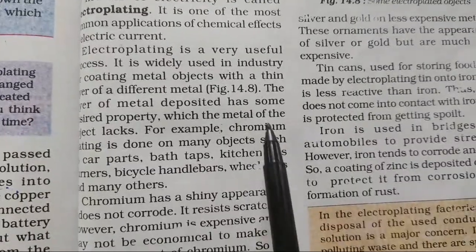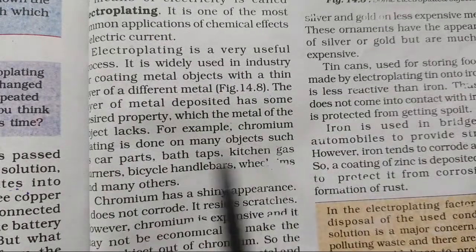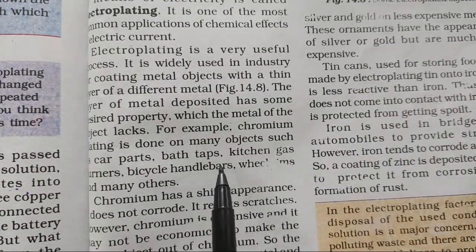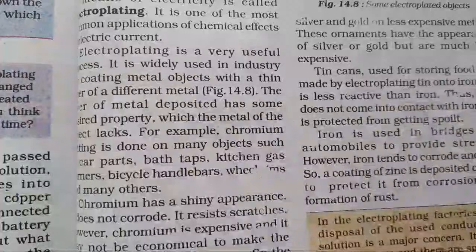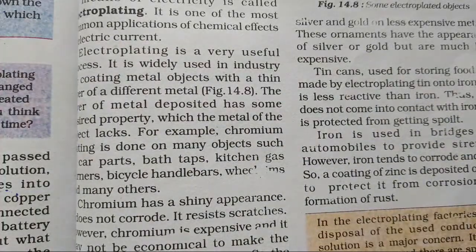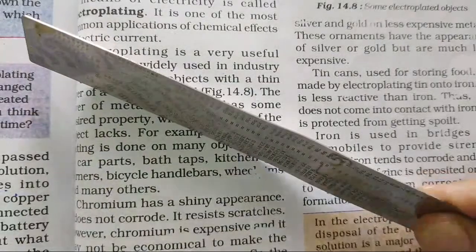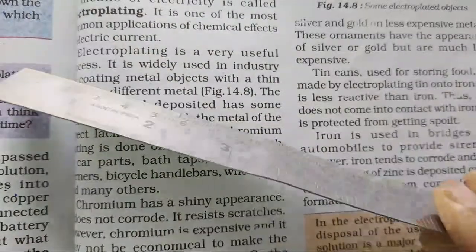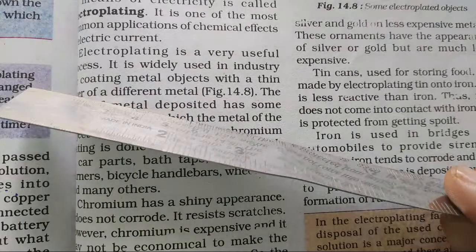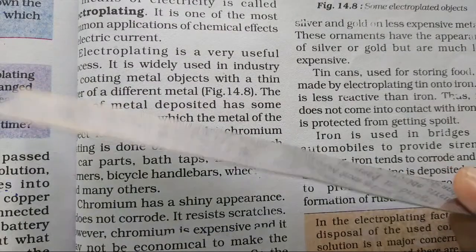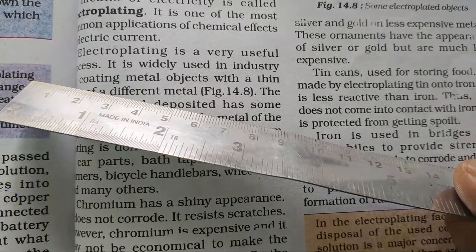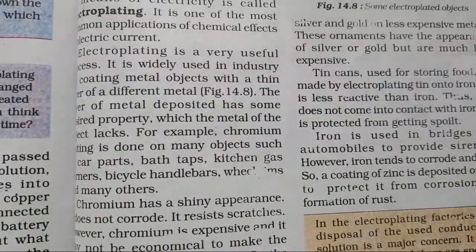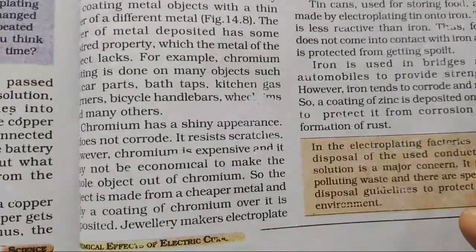For example, chromium plating is done on objects like car parts, bath taps, kitchen gas burners, and bicycle handles. And the scale which I have shown you is also coated with a layer of chromium. So this is actually iron, and it is coated with chromium. Now chromium makes it look like steel and it has a shiny appearance.